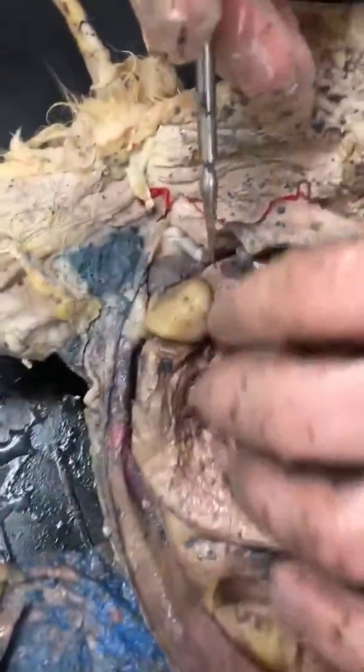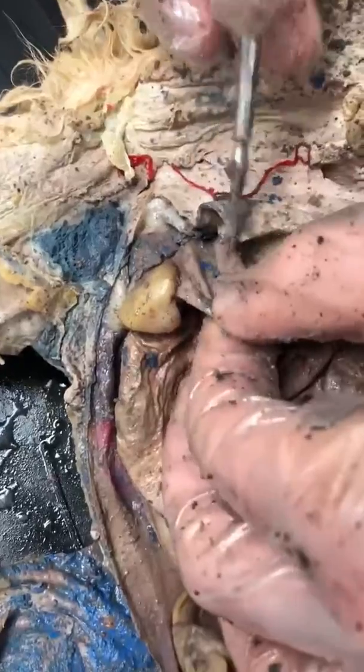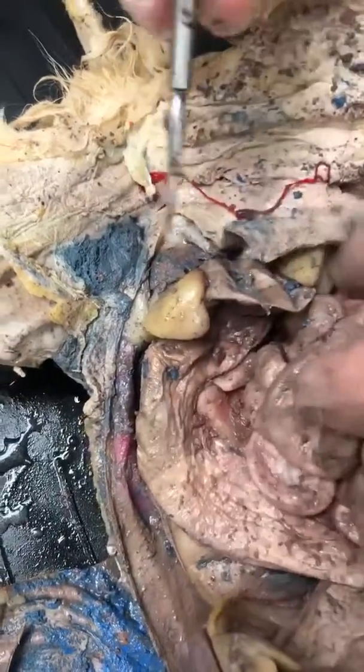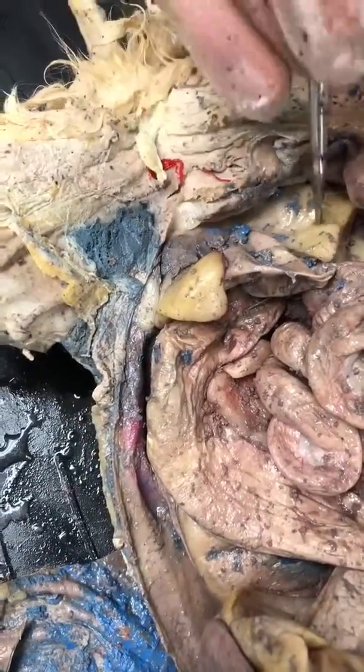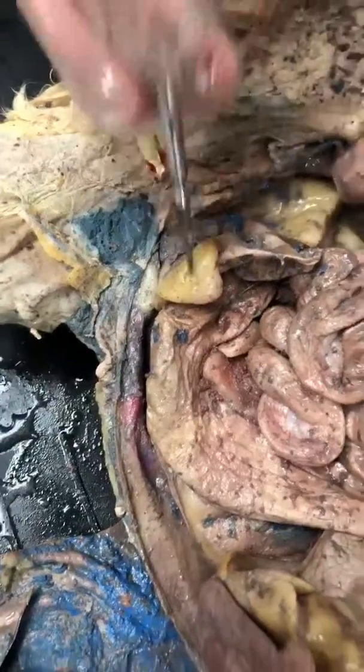And then our urinary bladder is right here, and then it seems to be 2 fat globules on either side. And that's all we got. I don't know anything else.